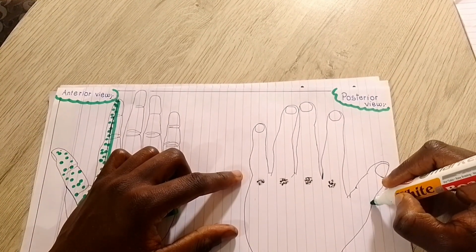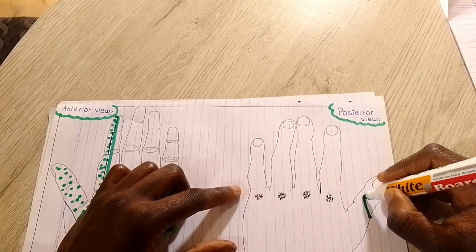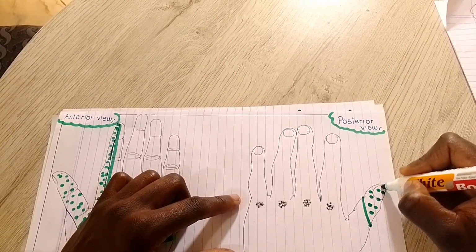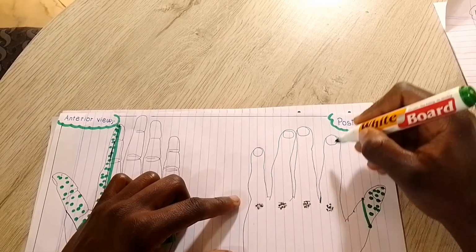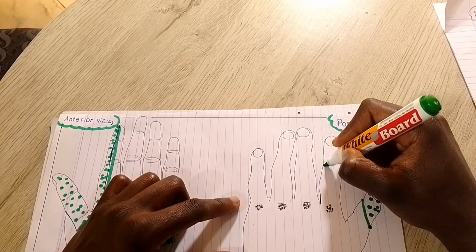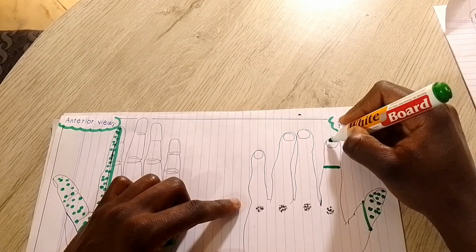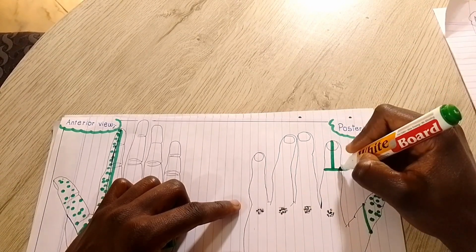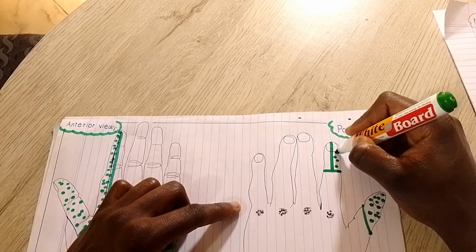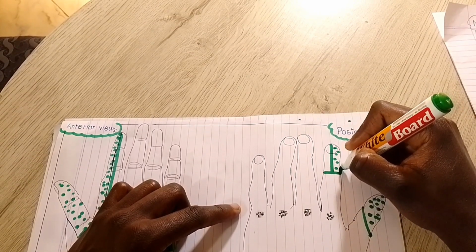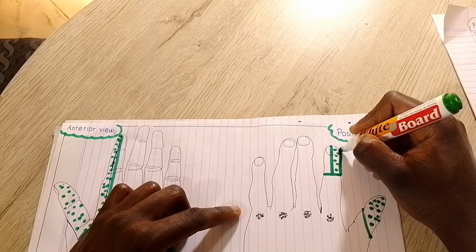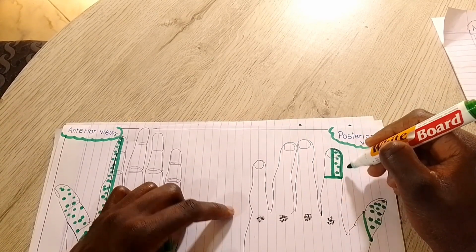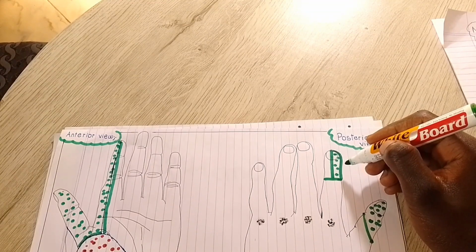So this area here, where you can see these green dots, as well as this area here. So we said, I'm sorry for this mistake, we said this half here, this radial half will be innervated by the lateral branch of the median nerve.